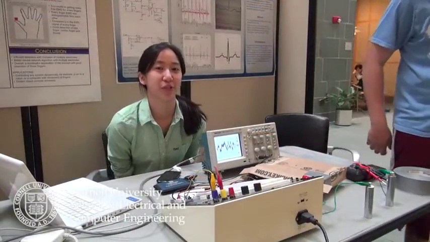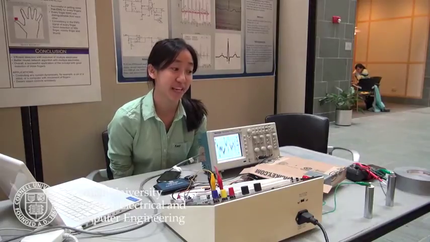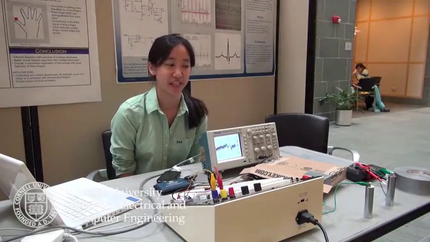For our project, we were trying to make a safe way of testing someone's heart rate and getting their ECG signal.